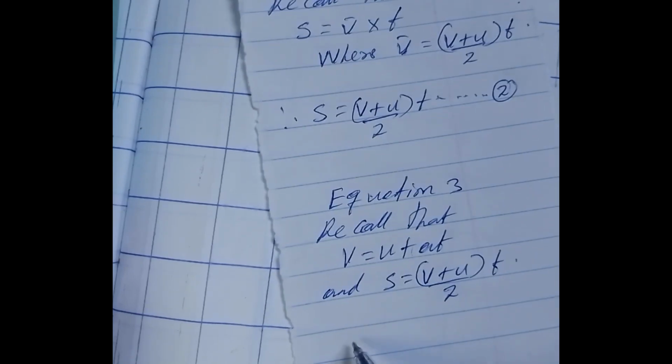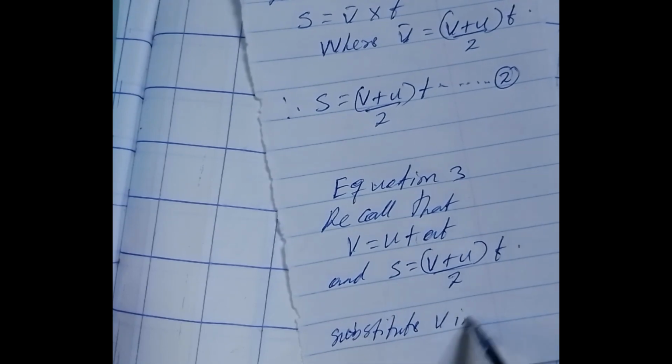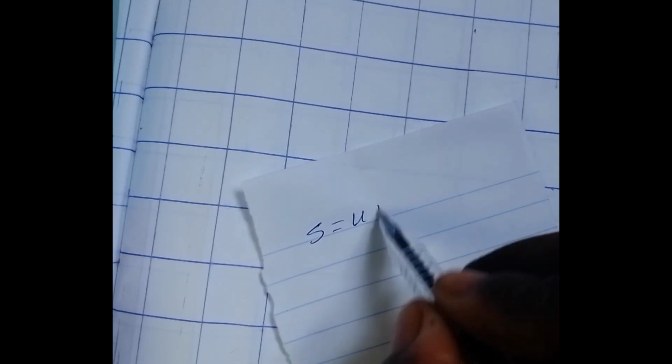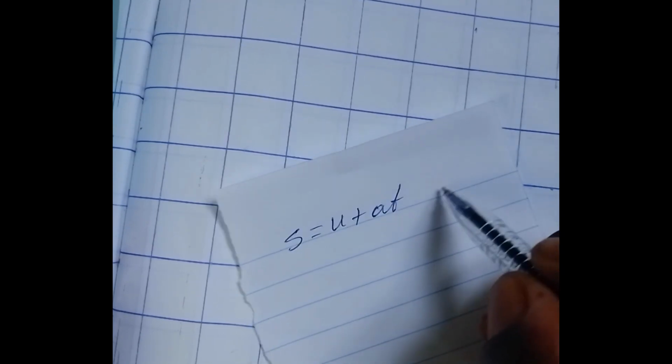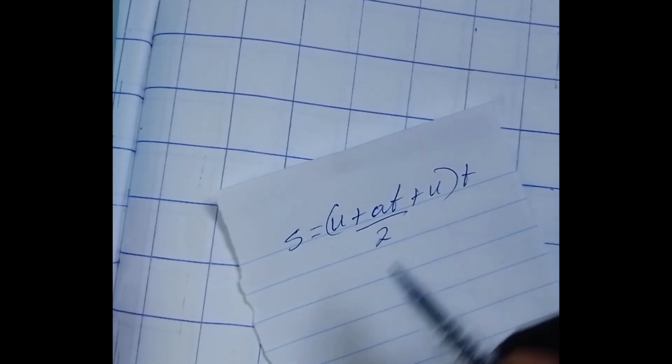So what we need to do next is to substitute v into equation 2. So when we substitute v into equation 2, we'll be having s equals, my v now is u plus at, plus u, close bracket, t divided by 2.